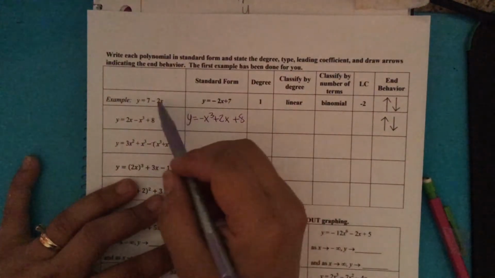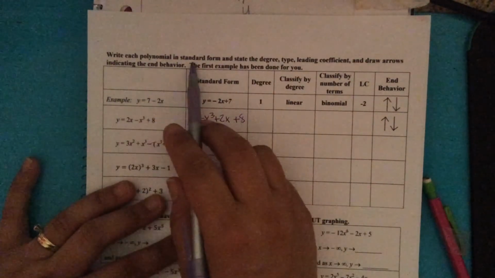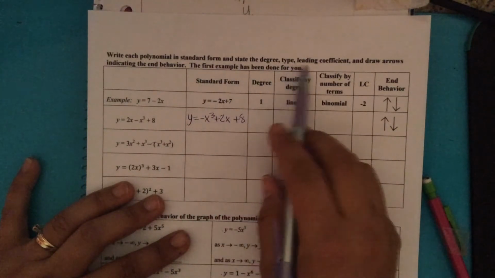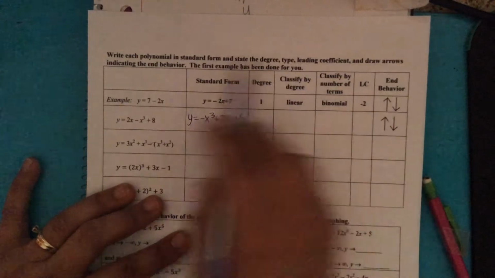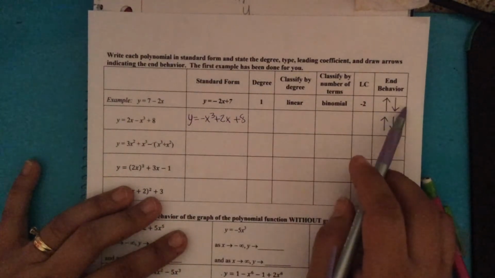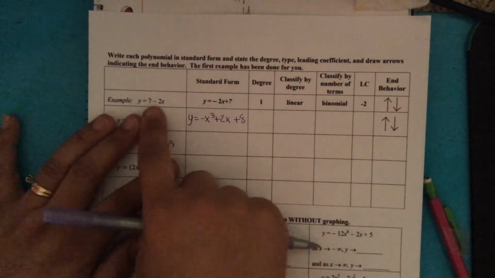Okay, so these are examples that we're going to do together. Write each polynomial in standard form. State the degree, type, leading coefficient, and draw arrows indicating the end behavior. So up and down, the left side and the right side, okay? So let's take a look at this.